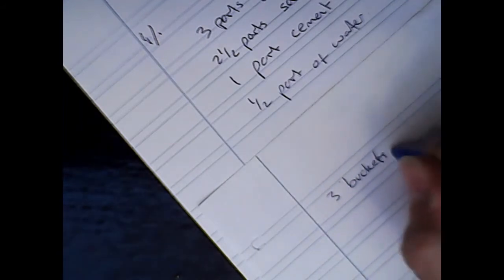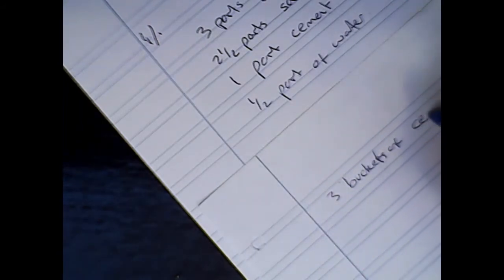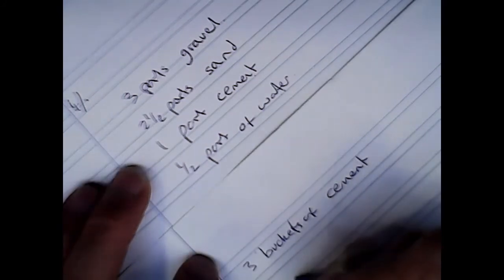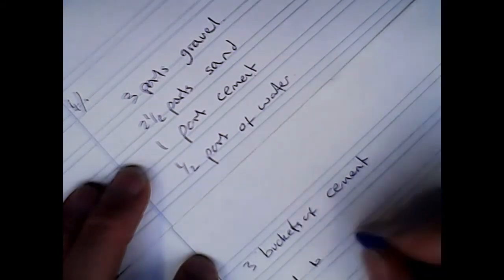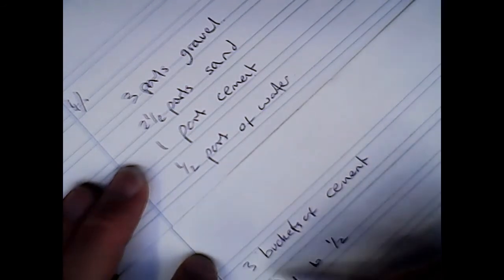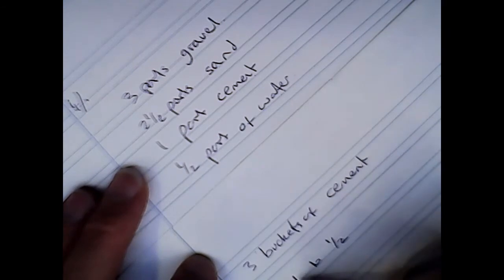It says here, Caspar uses 3 buckets of cement. How many buckets of water does he need? Well, the ratio here is 1 cement to 1/2 of water. I'll leave it like this for now because we've got 1s here.